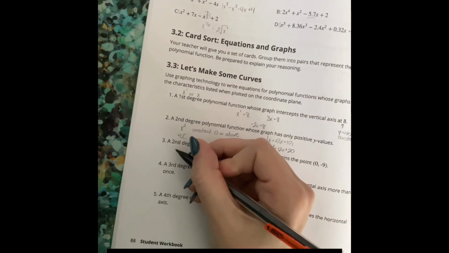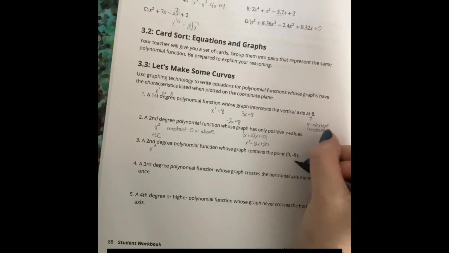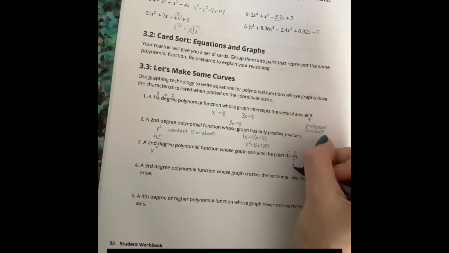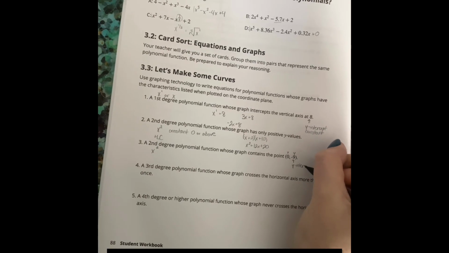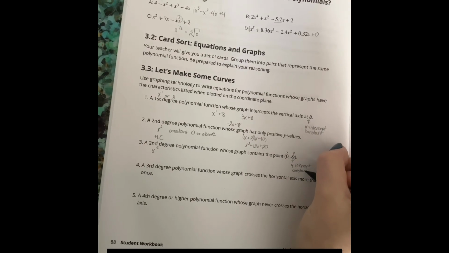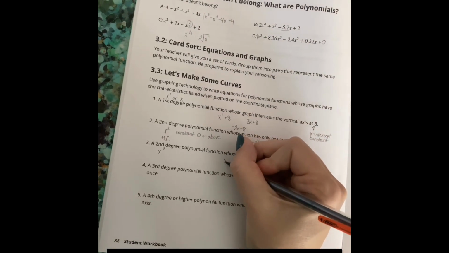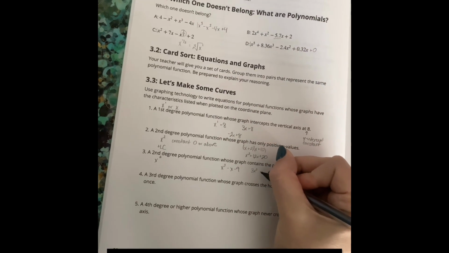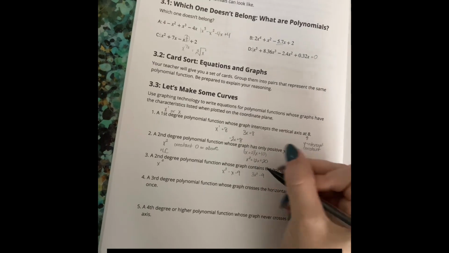Similarly, second degree here is going to be x squared. Contains the point 0, negative 9 because this is your x and this is your y. This is also your y-intercept, aka your constant. So you can treat it similarly. You can say x squared minus x minus 9. You could say 3x squared minus 9. You can do any combination.